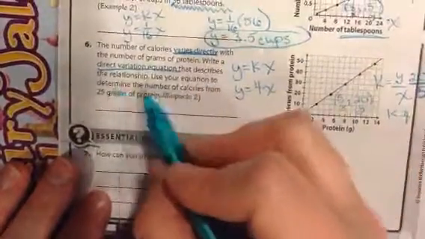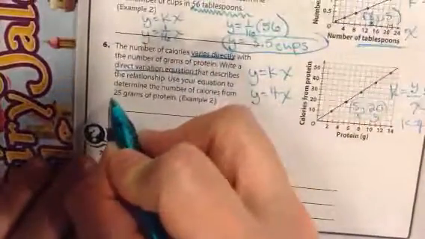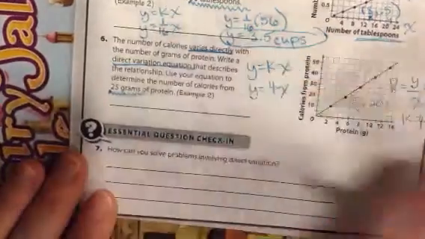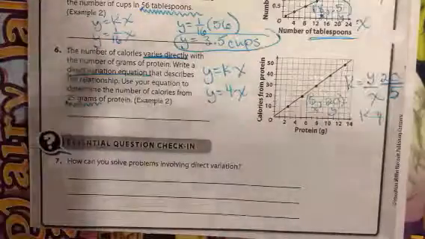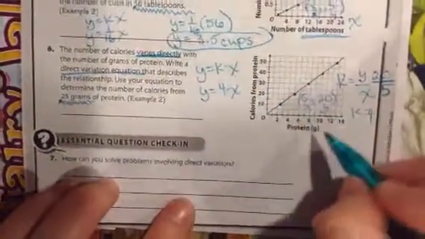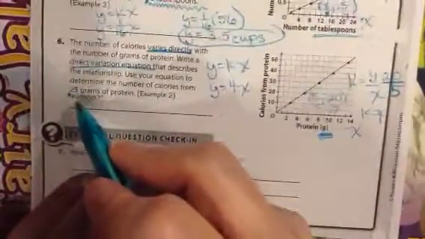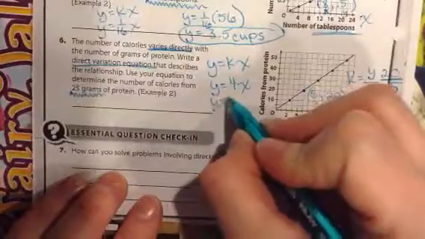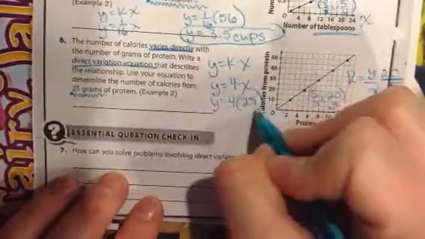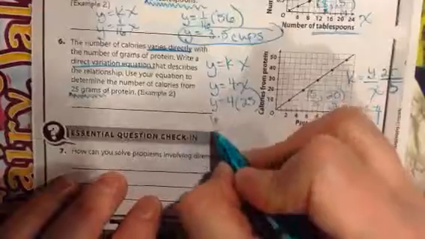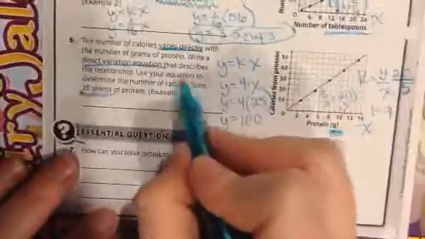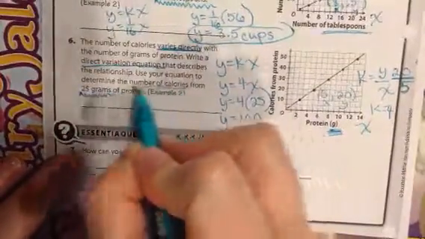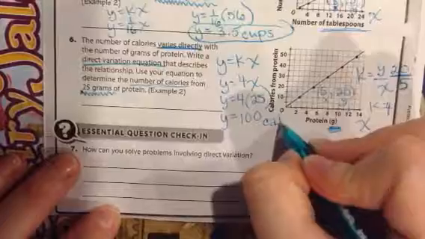Use your equation to determine the number of calories from 25 grams of protein. So I have to figure out, where did they put 25, or where did they have the grams? So I go and I look at my graph. I see grams are down here on the x-axis. So I'm going to plug this in for x. Four times 25 is 100. And they said use your equation to determine the number of calories. So I need to label this as calories.